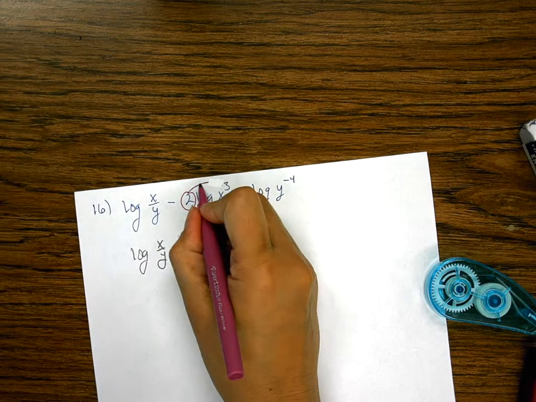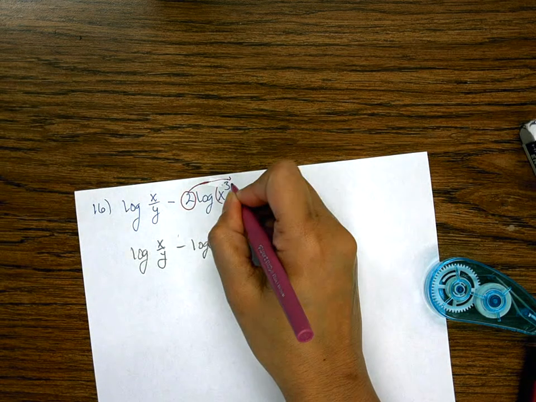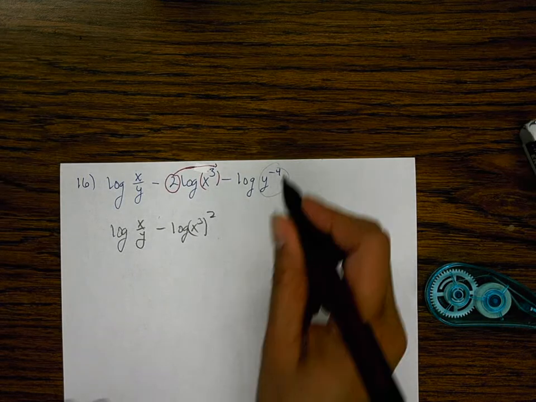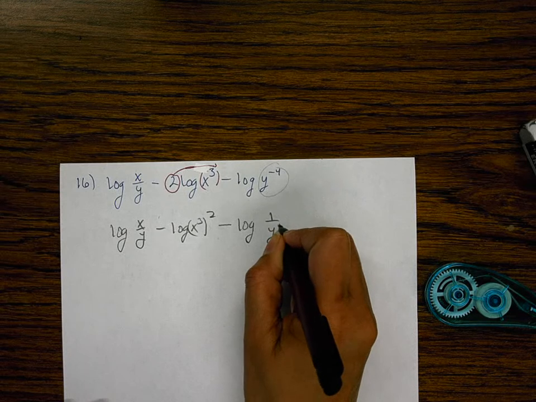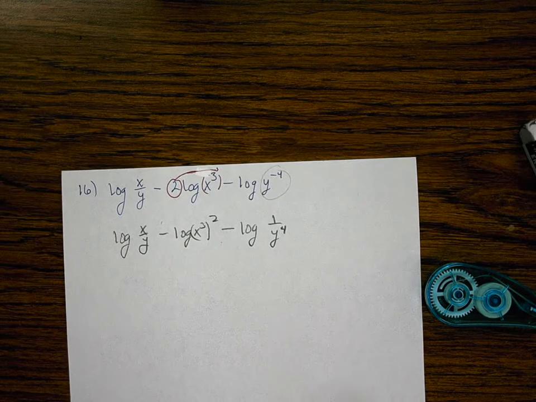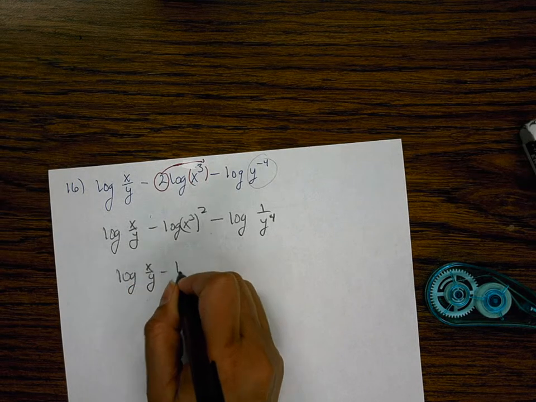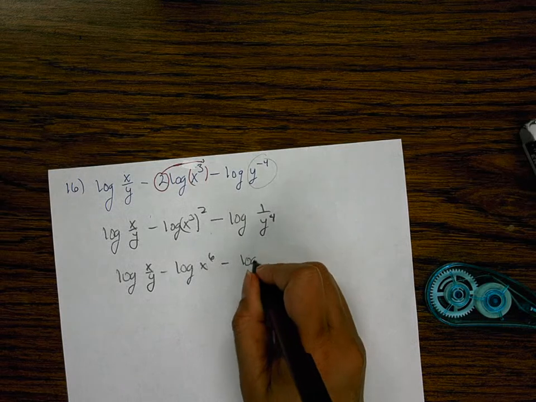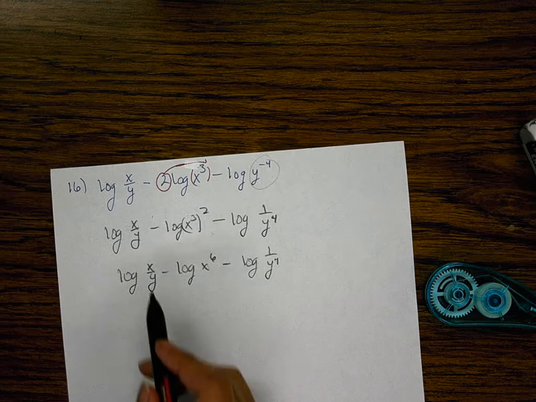It comes up as a power, so it's this whole thing squared. And then I'm going to change this to a fraction, minus log of 1 over y to the fourth. Okay, I'm going to multiply my powers. Log of x over y minus log of x to the sixth minus log of 1 over y to the fourth. Okay, I'm just going to go from left to right.